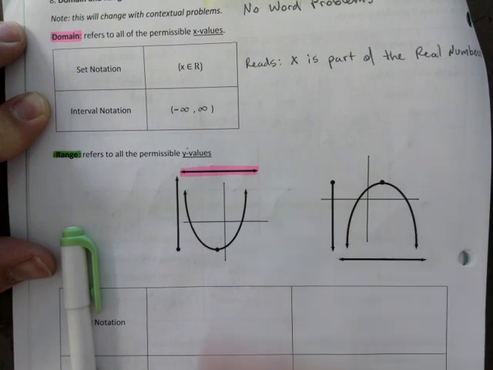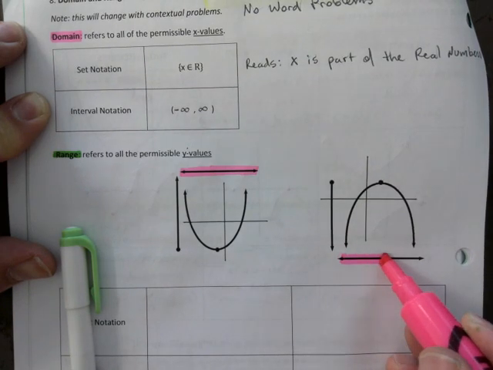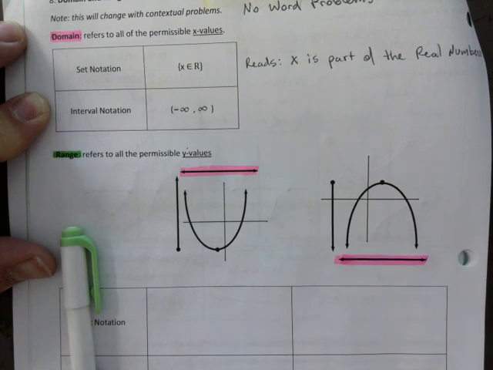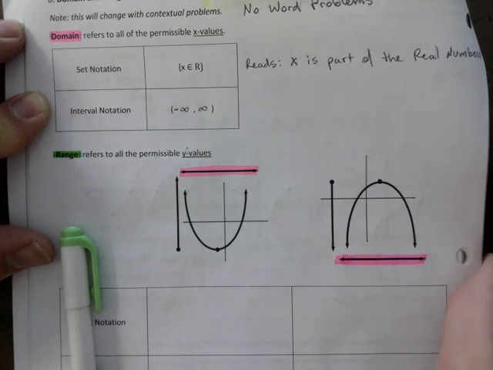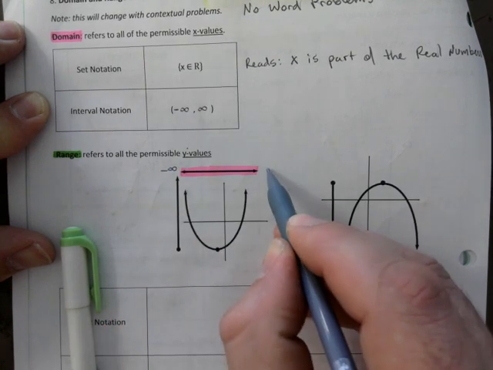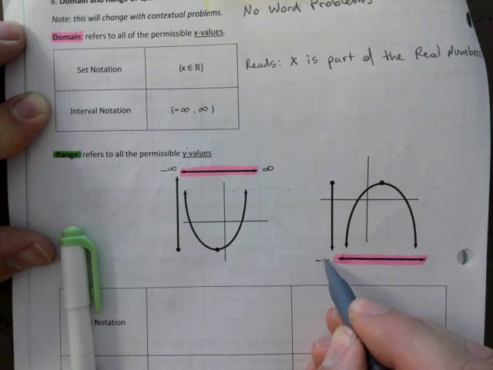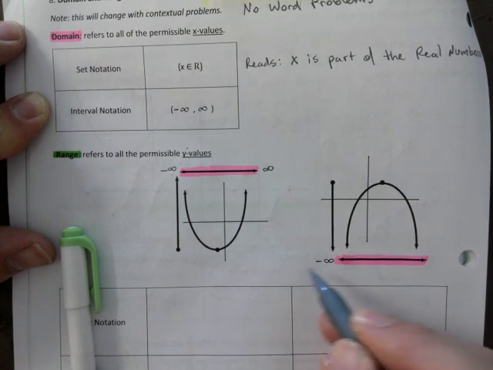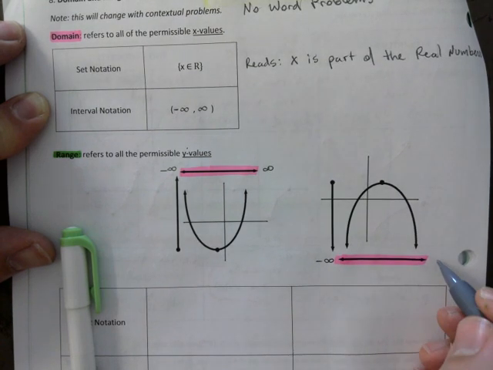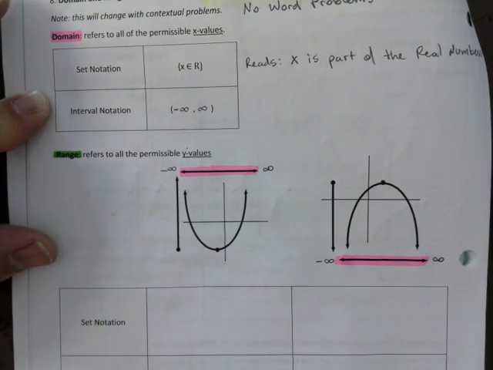Same thing here, this graph that is pointing down, your domain would be talking about all the values there. Let's go negative infinity here to positive infinity there. Negative infinity, so all the way as far left as you can possibly go, and as far right as you can possibly go. I know we don't deal with infinity very well.